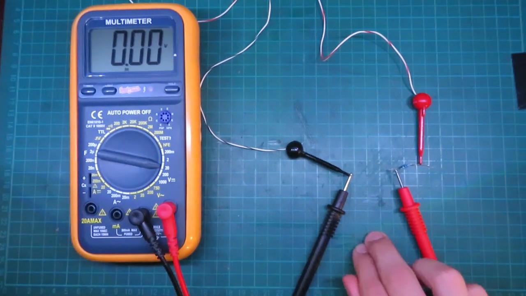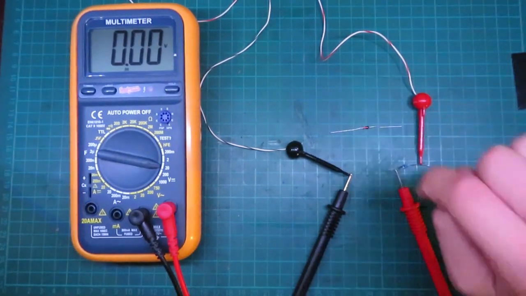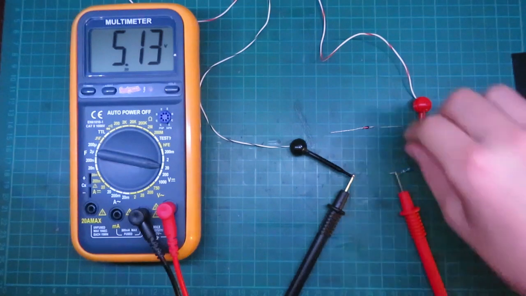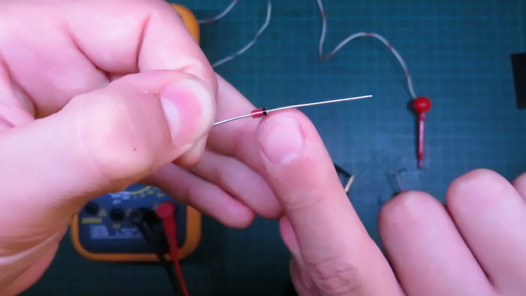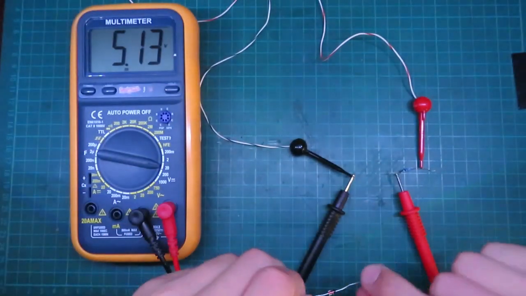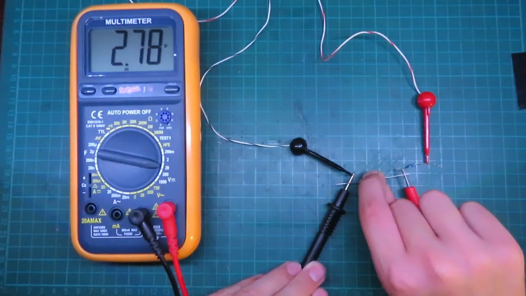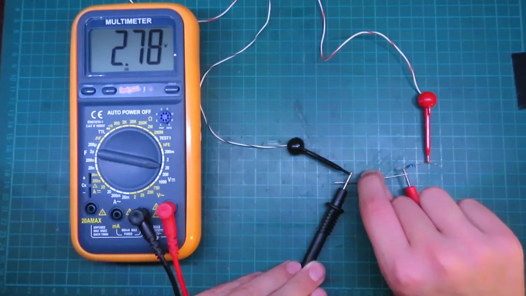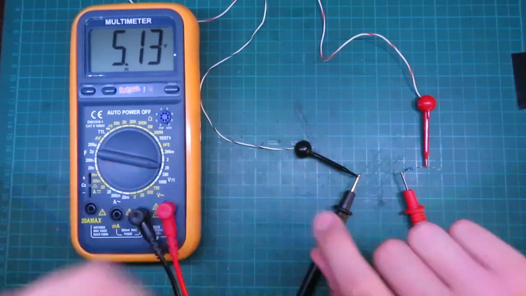Alright, so we've got our circuit all wired up here. I just have the Zener diode disconnected from the circuit right now. So we'll turn on our power supply, and maybe I'll turn it up to about 5 volts. There we are. What we'll do is put our cathode, the pin closest to the band, to the positive. So here we go. I'll put the anode to the negative. And you can see this is a 2.78 volt Zener. That's what this Zener does.